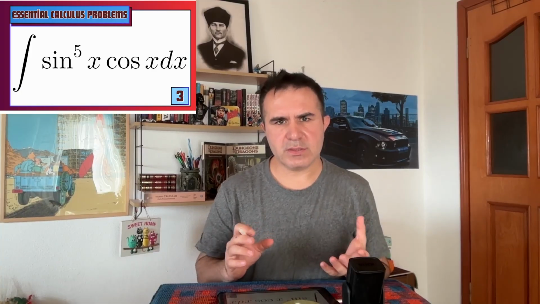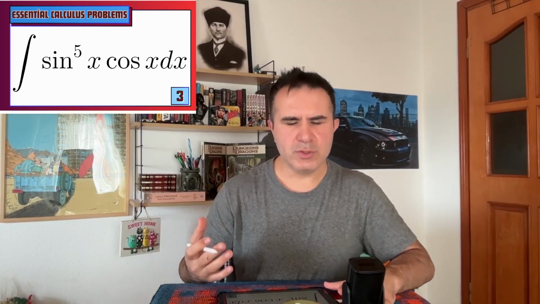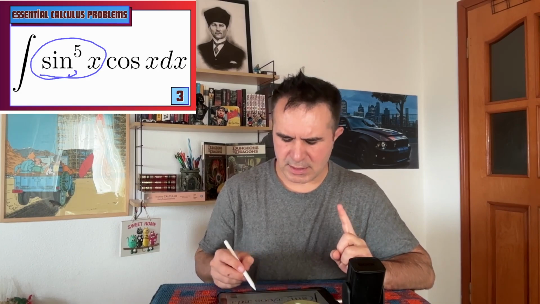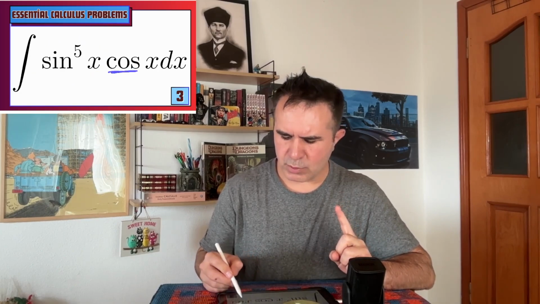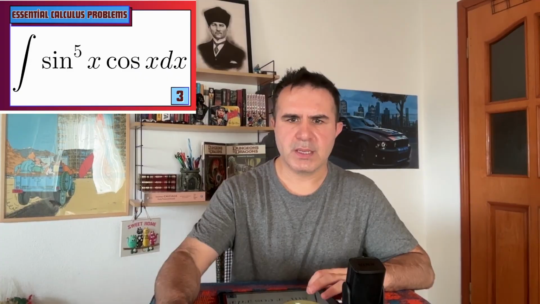When solving an integral, if the integrand contains a function multiplied by the derivative of that function, we can use substitution. Here we have a function, sine to the power of 5 x, and the derivative of sine x is cosine x multiplied by dx. So we will use the substitution method here.